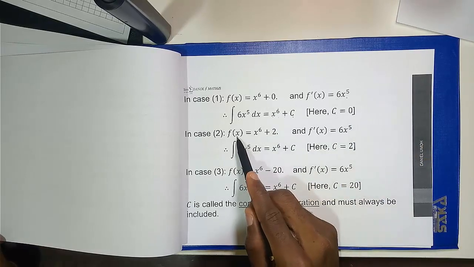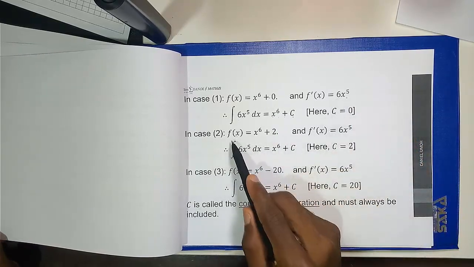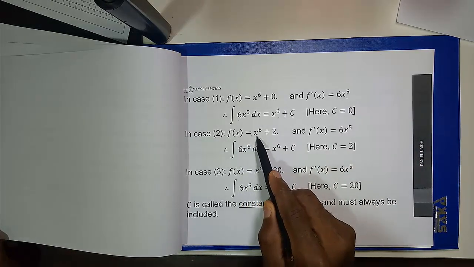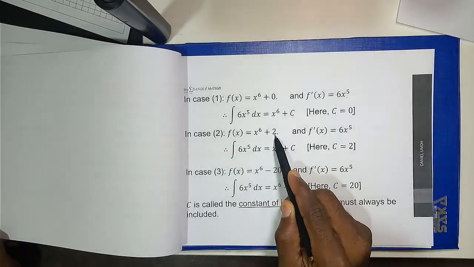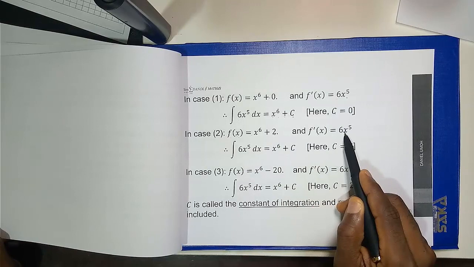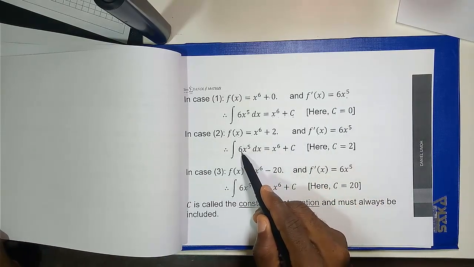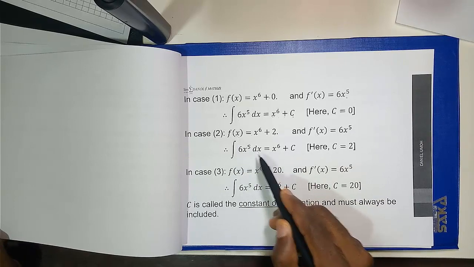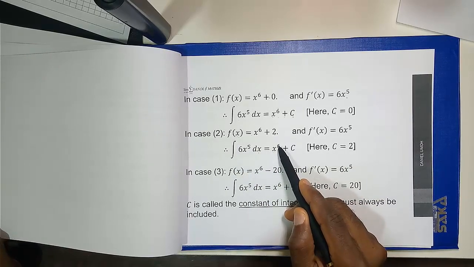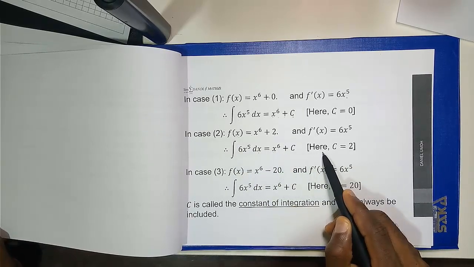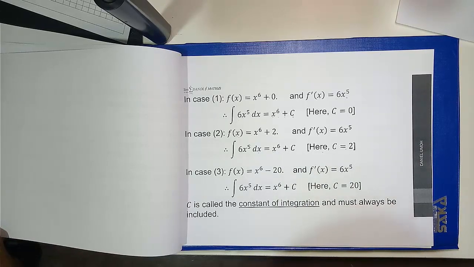Now, in the second case, the function we had was f of x equals x raised to the power of 6 plus 2, which on differentiation, I got 6x raised to the power of 5. Now, when I integrate this 6x raised to the power of 5 dx, the answer I'm going to have is what? X raised to the power of 6 plus 2. Here, our C is equal to 2. You don't need to bother about the value of C. The value of C can only be determined if further information about the function is given to you.